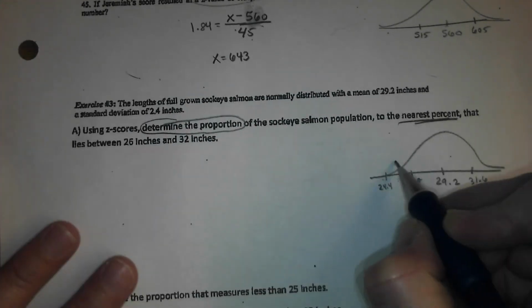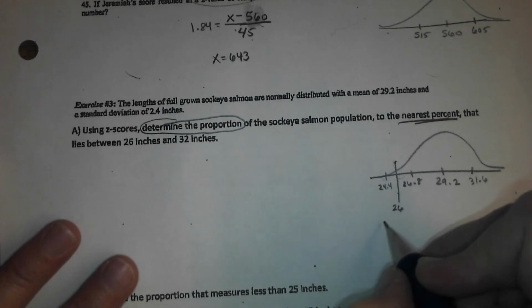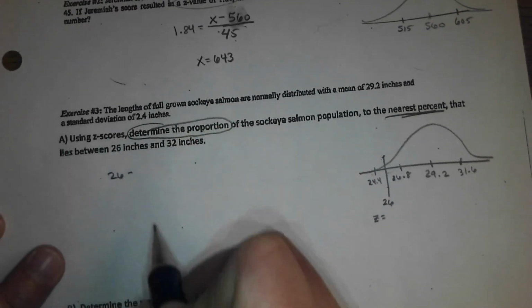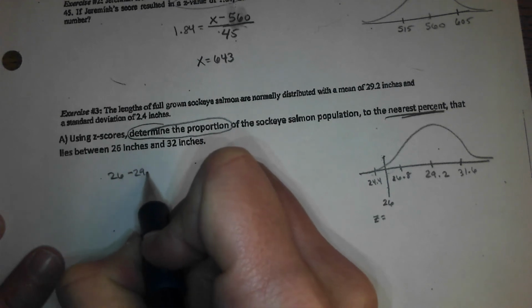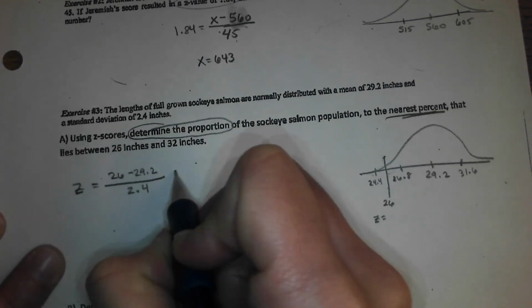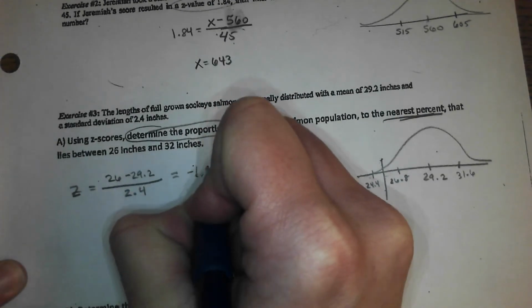Let's calculate the z-score of this. 26 has a z-score equal to 26 minus my average of 29.2 all over my standard deviation of 2.4. Negative 1.3 repeating.